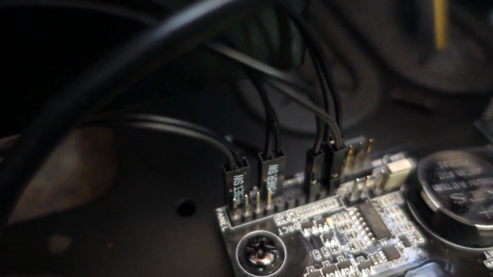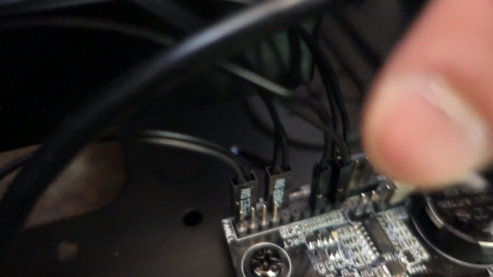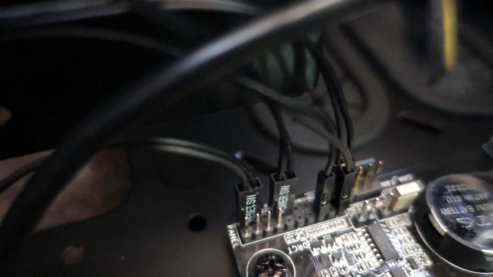Not quite as straightforward as some of the other ones, but make sure you get these ones right, because otherwise your system may not function properly.